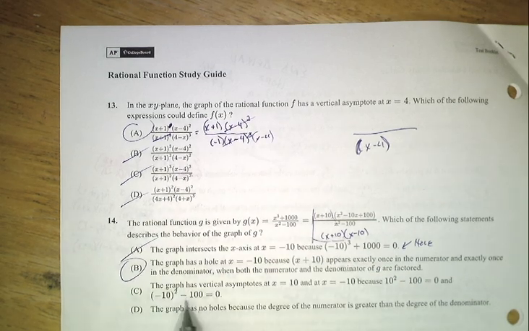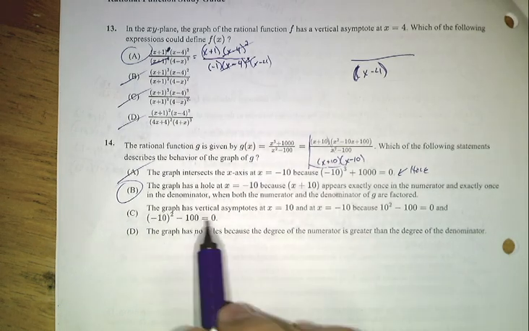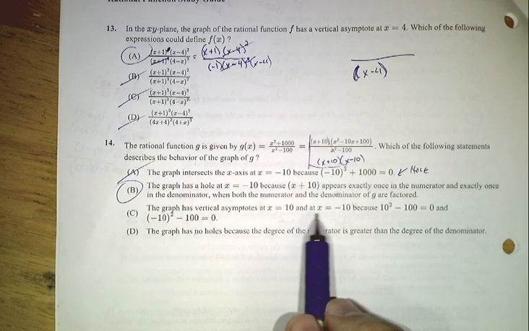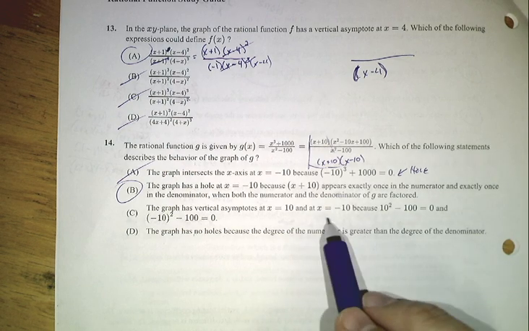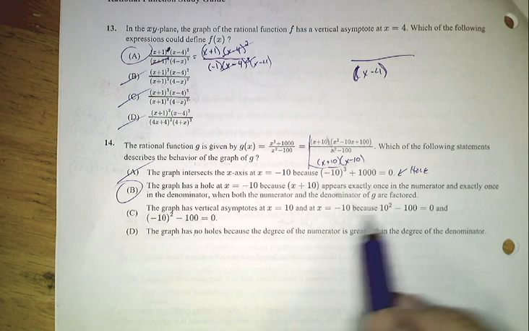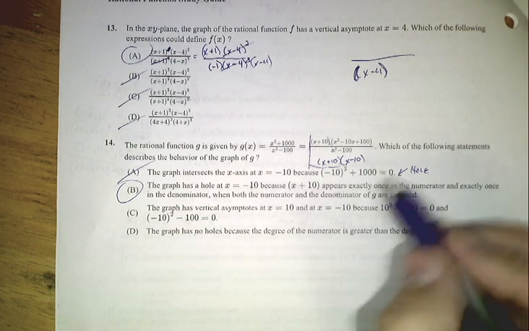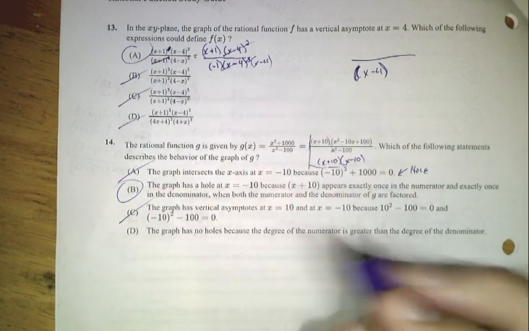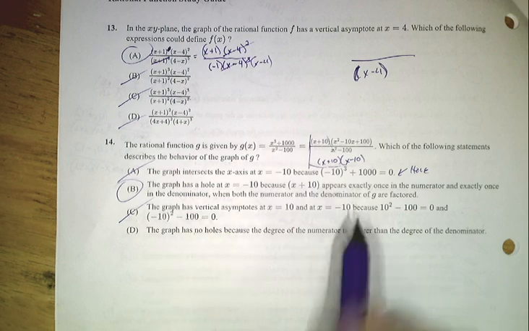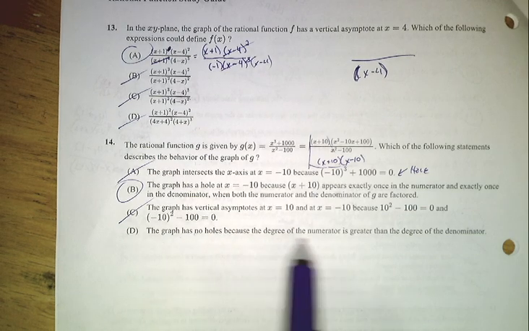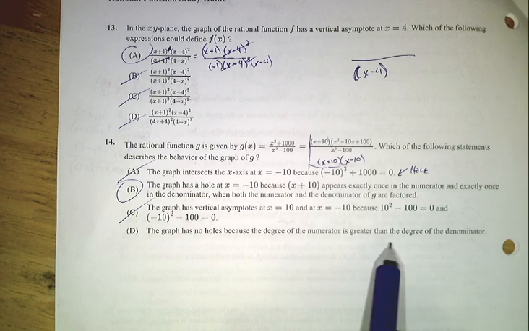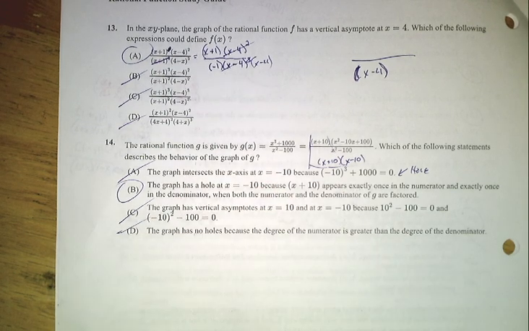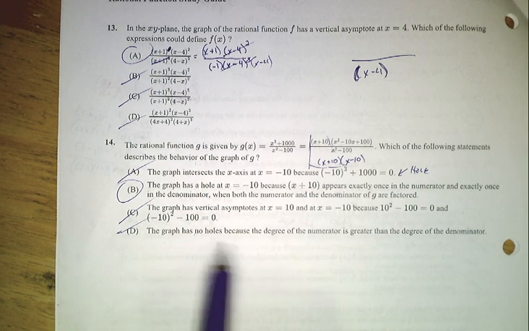Let's check these other ones just in case. The graph has vertical asymptotes at x equals 10 and x minus 10, because 10 squared minus 100. So these are both excluded values, but only one of them is a vertical asymptote. The other one is a hole, so it can't be that. That says two vertical asymptotes. Really should be one's a hole, one's a vertical asymptote. And the graph has no holes because the degree of the numerator is greater than the degree of the denominator. I mean, that's not even kind of true or even possible. That's not, holes don't care about the degree of the denominator and numerator.